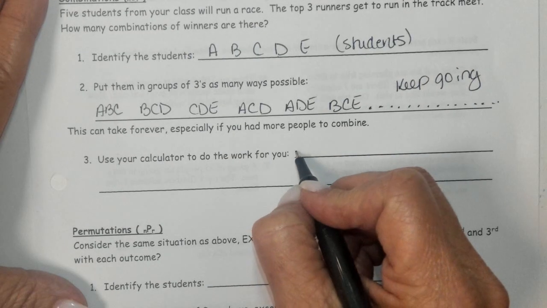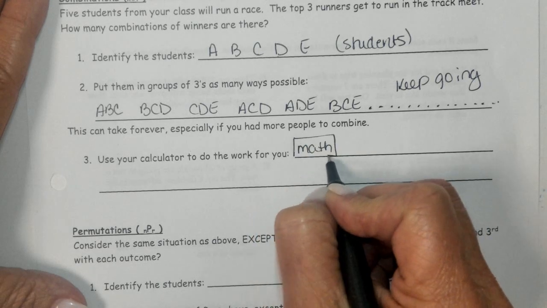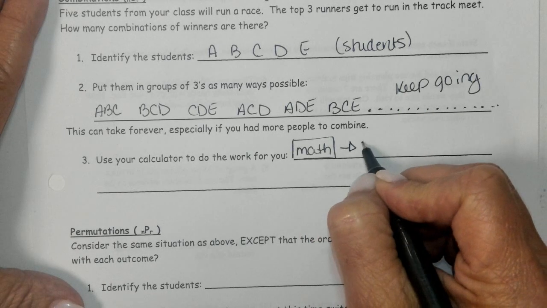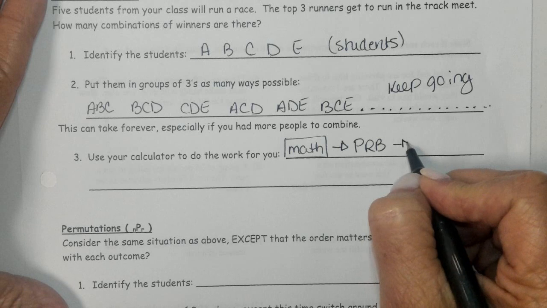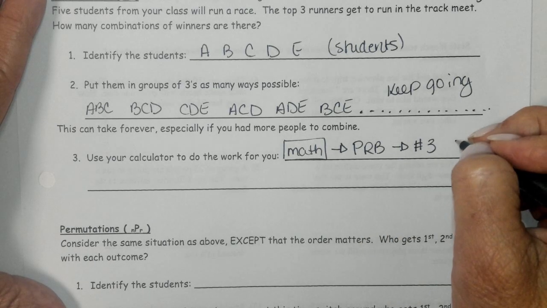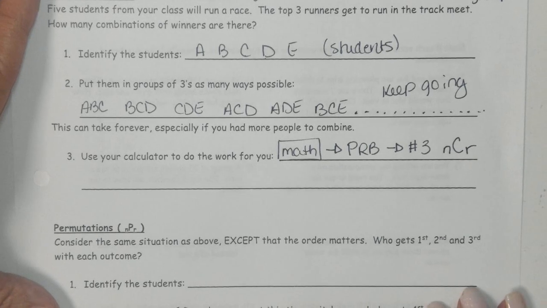First of all, we're going to write down the keys that we used. We used the math button, and I always put a box around a button. Then we're going to arrow across to PRB for probability. And then you're going to choose number 3, which is lowercase n, uppercase C, lowercase r for our combinations.